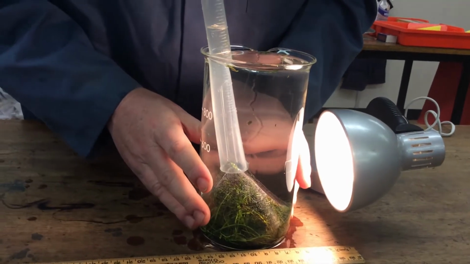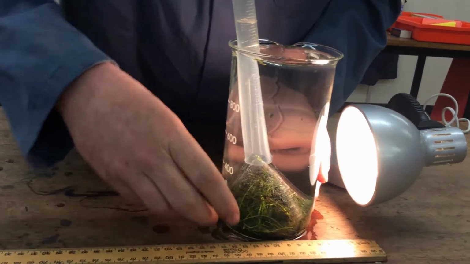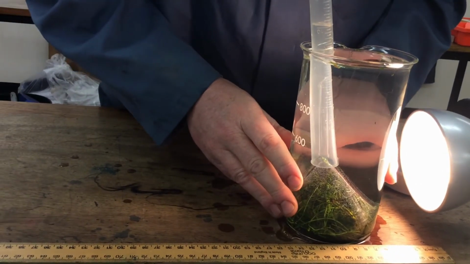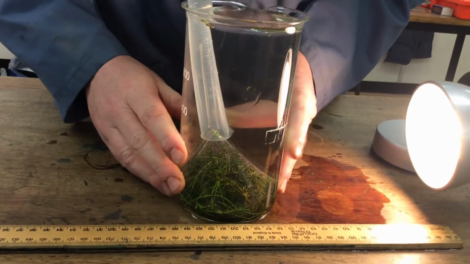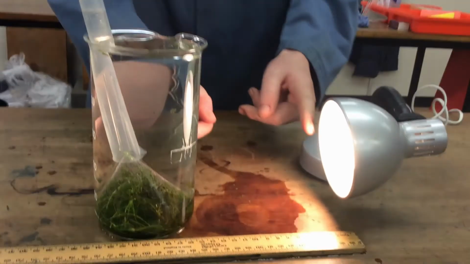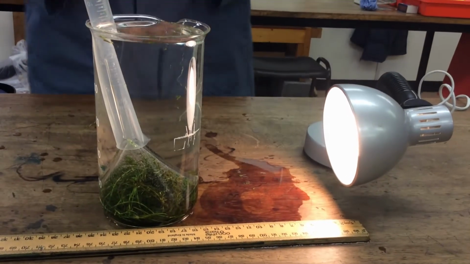We'll move the plant from the 10 centimetre line in the middle, and we're going to pull it all the way down, nice and carefully, down to 20 centimetres. So now we've doubled the distance between the light source and the experiment.